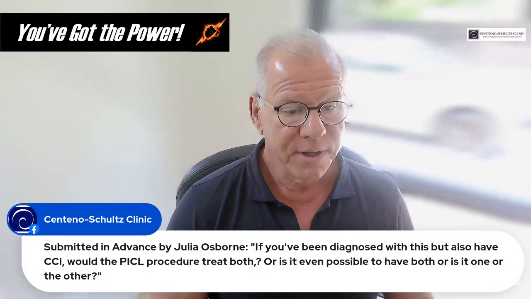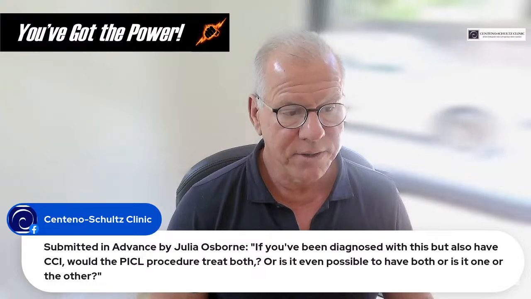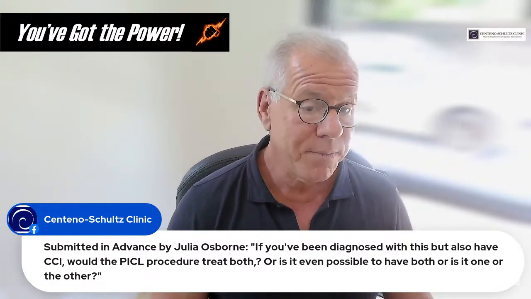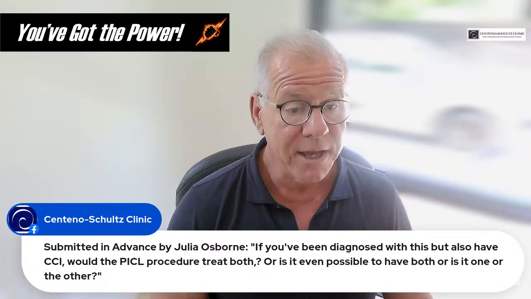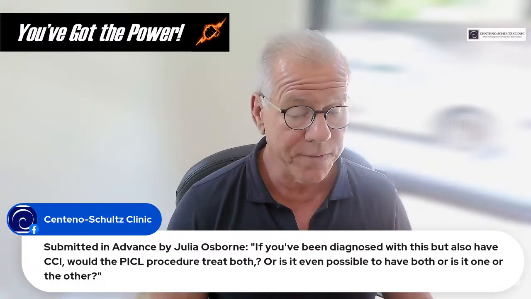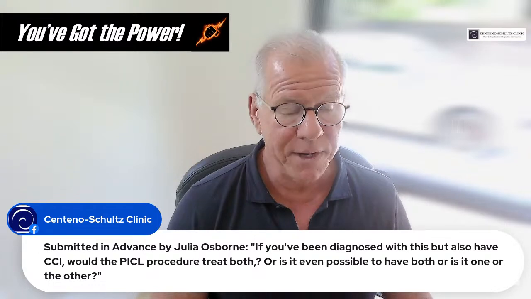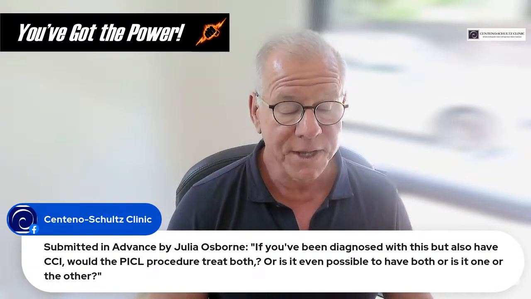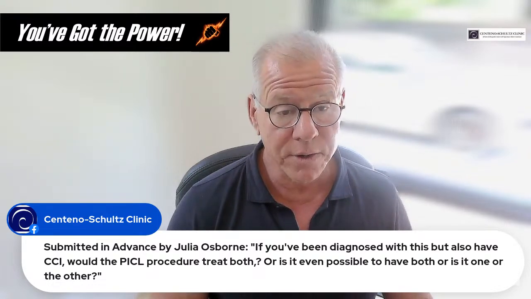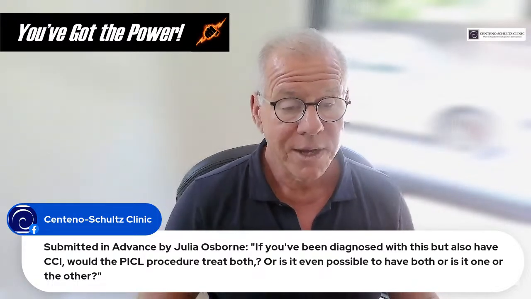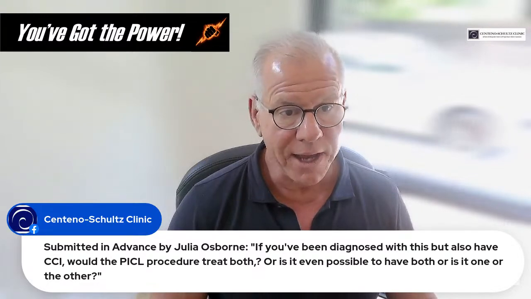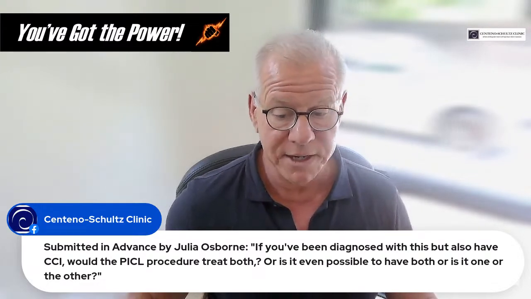Julia Osborne asks: if you've been diagnosed with this but also have CCI, can a PICL procedure treat both, or is it one or the other? No, it's possible to have both, and really the initial focus is to treat the CCI. So if PICL is appropriate for you, that would be the next step. There's nothing about knowing that you have intracranial hypertension that really changes the treatment plan of trying to stabilize the neck.